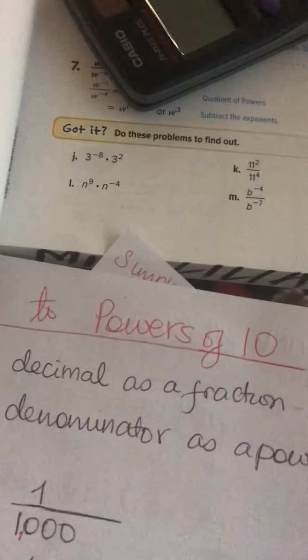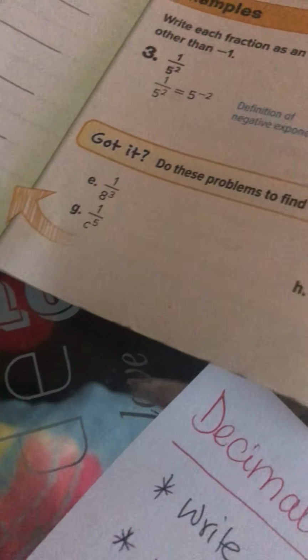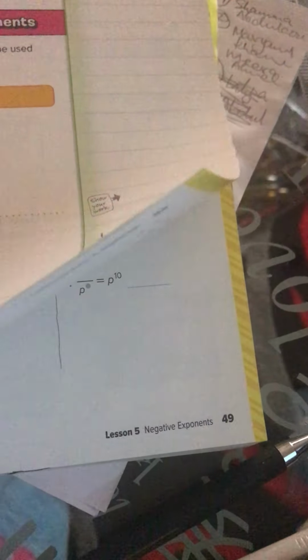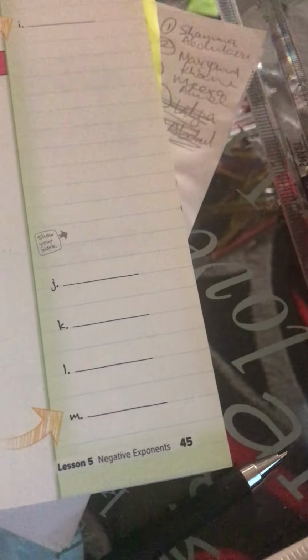And that's it. So now please do your examples on page 44, A to H, and J to M on page 45. And then we'll talk tomorrow, okay?